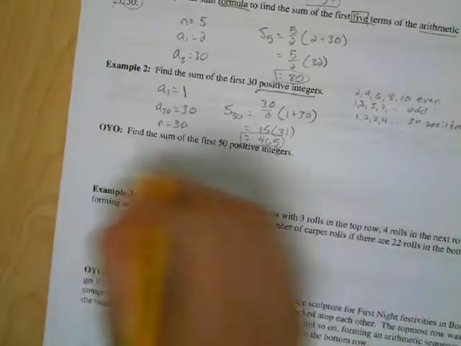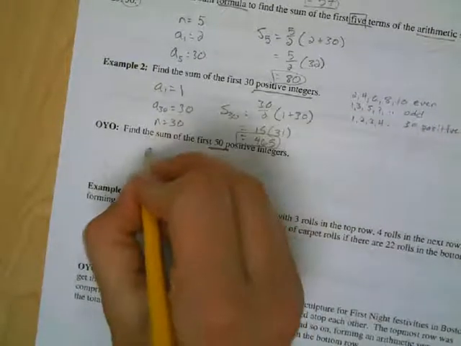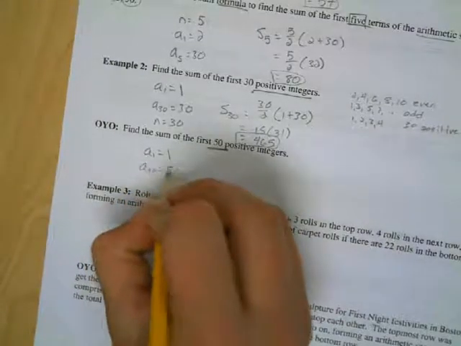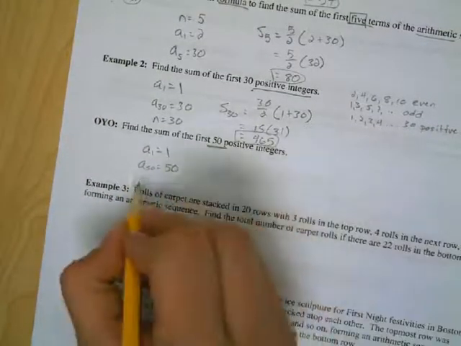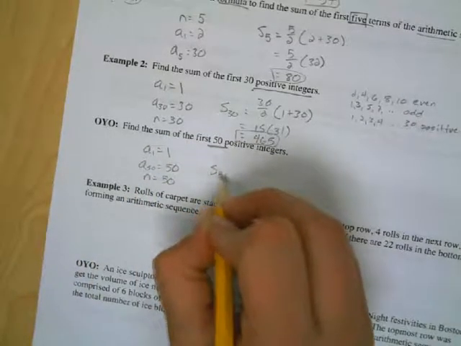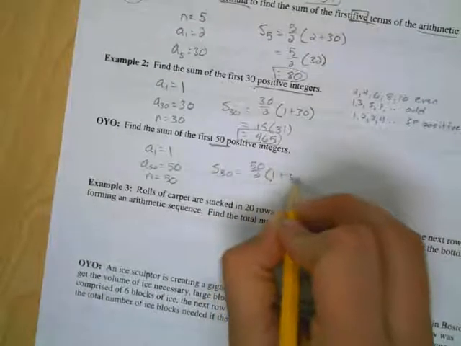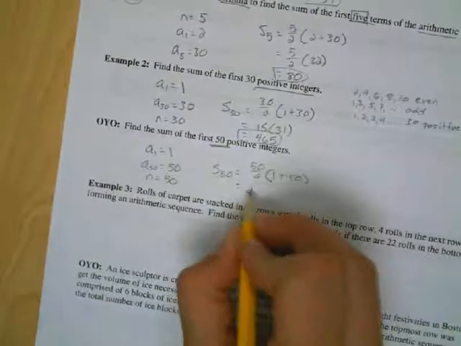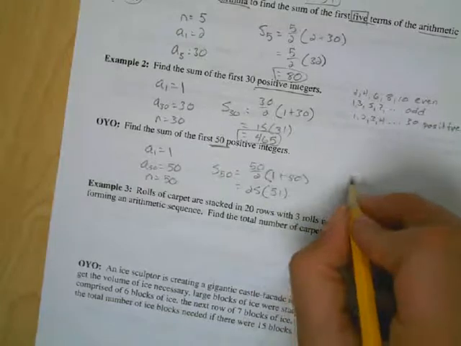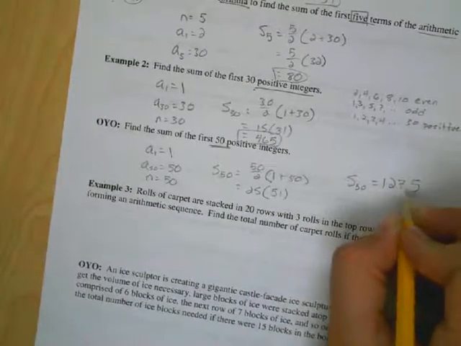So find the sum of the first 50 positive integers. So I'm still looking at those positive integers, which means a sub 1 is still 1. Now I'm looking at the 50th number, which is 50, because we're going up by 1 each time. And then n is also 50. Plug those in. The sum of the first 50 is 50 over 2 times 1 plus 50, so you get 25 times 51, which is 1,275. Okay, and hopefully you got that.